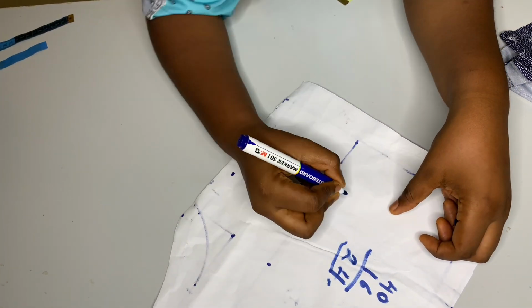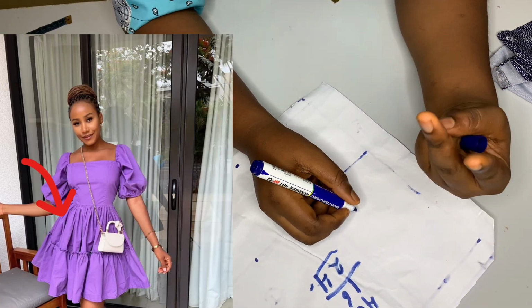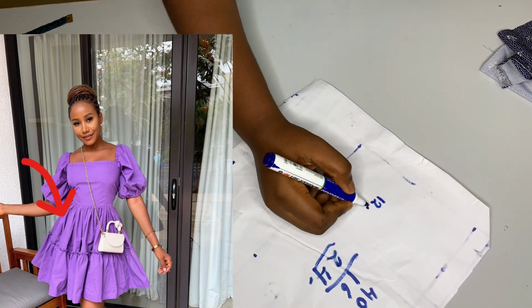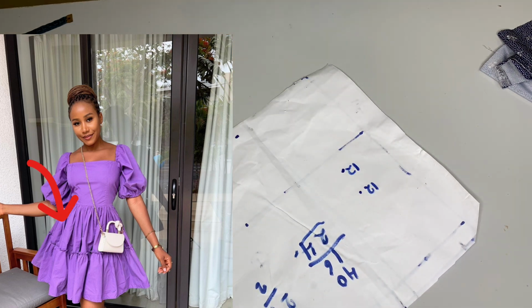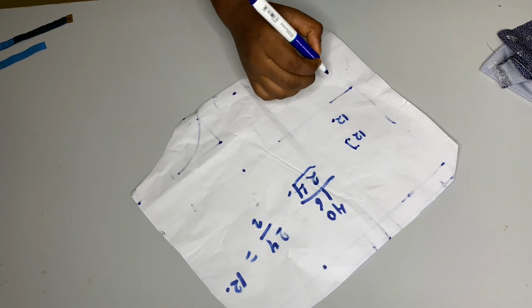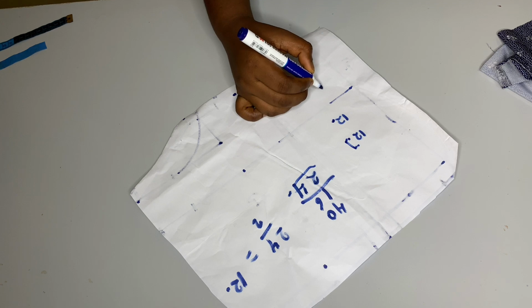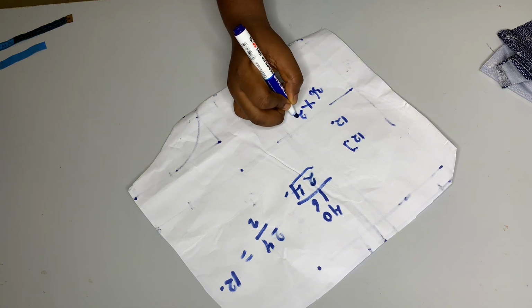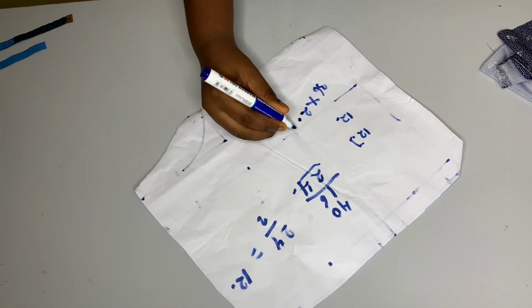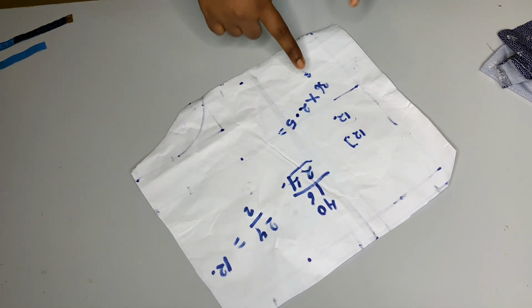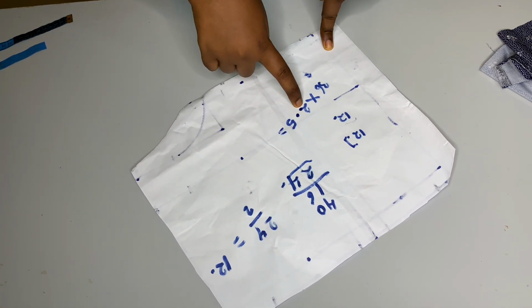So that means the gown has 2 layers. That means the first layer is going to be 12 and the second layer too is going to be 12. So for the first layer, it's going to be your waist. My waist is 36. So it's going to be 36 times 2 or times 2.5, whichever works for you if you have extra fabric. So this is what we're working with now. 36 multiplied by 2.